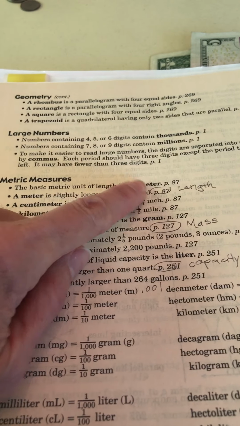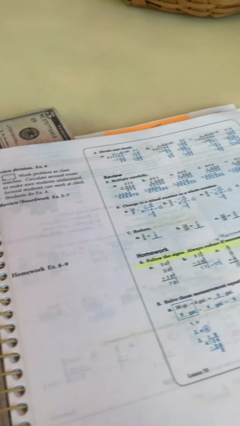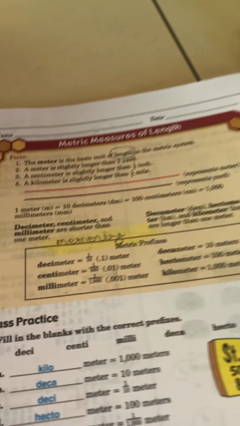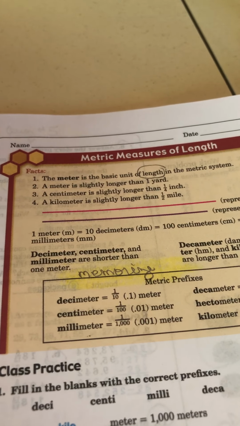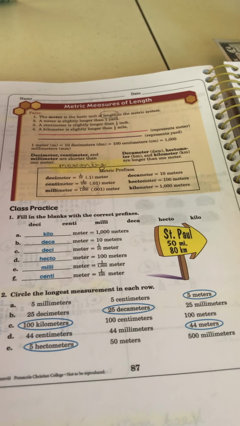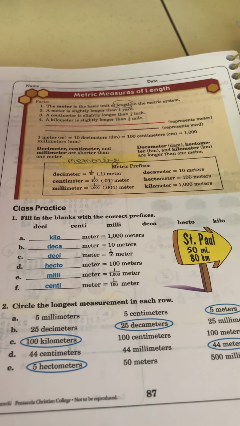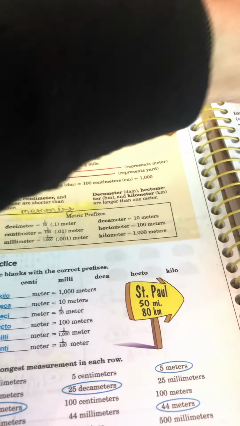And I just want to take you guys to these pages just to show you what it says right quick, okay? I'm marking it with money because we're going to be using some money today. The meter is the basic unit of length in the metric system. So if you want to flip back to page 87 and circle length, I'll give you just a second.